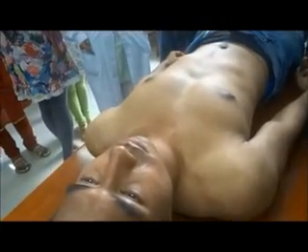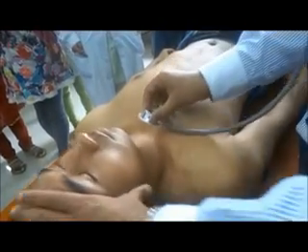If you find any bronchial breath sound, then you need to check where. Normally bronchial breath sound we find here.